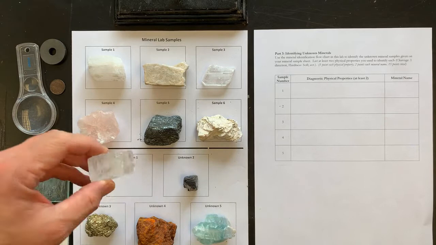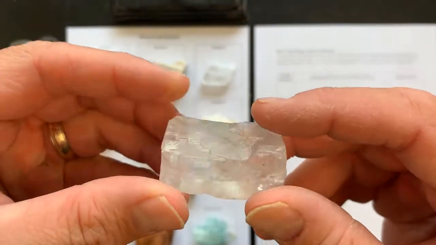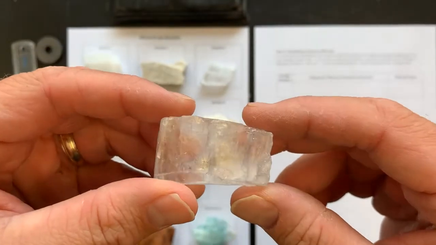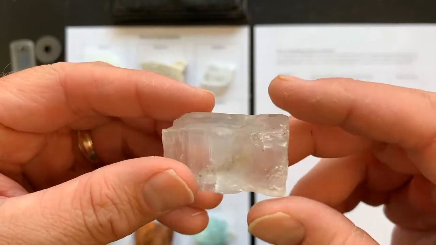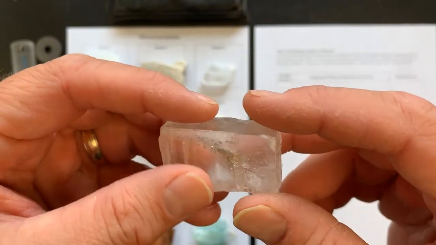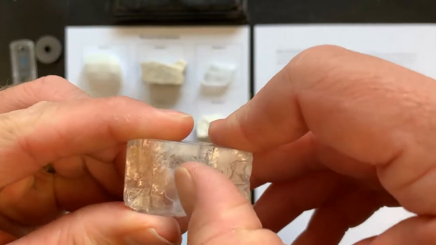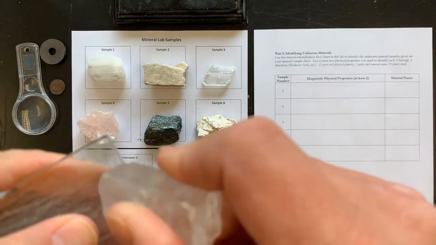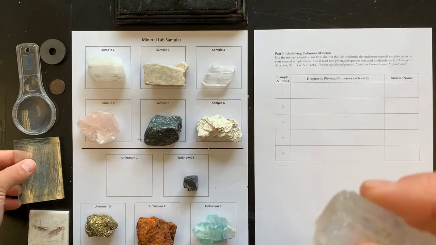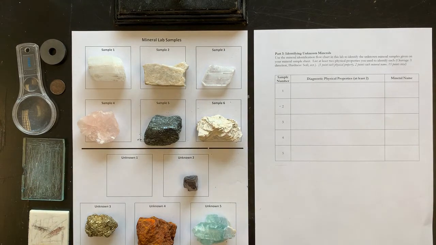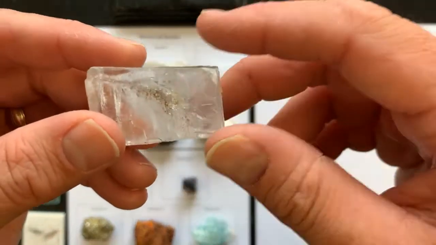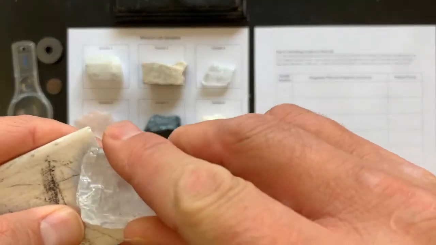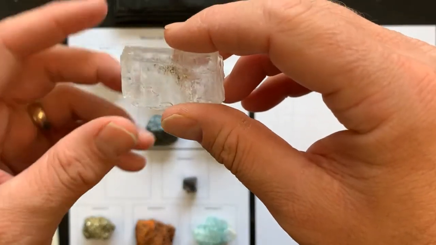Unknown number 1. First of all, what's its luster? Is it glassy, earthy, pearly, or metallic? Also, how about its hardness? My fingernail glides. It also glides on the glass. So it's between my fingernail and glass plate. Okay. It is a white streak color.